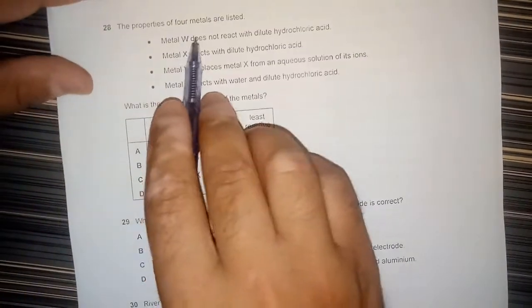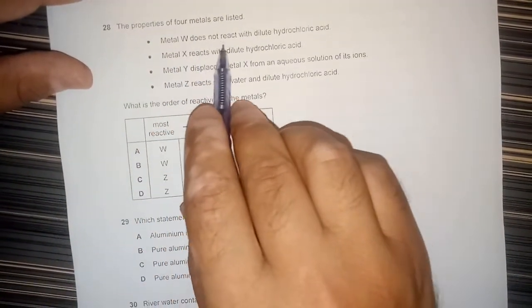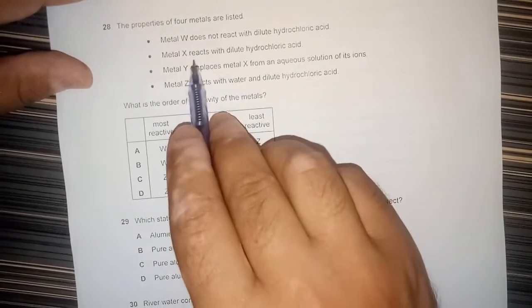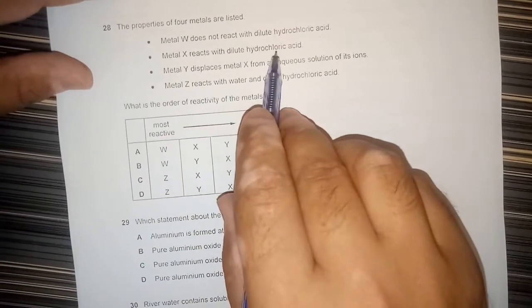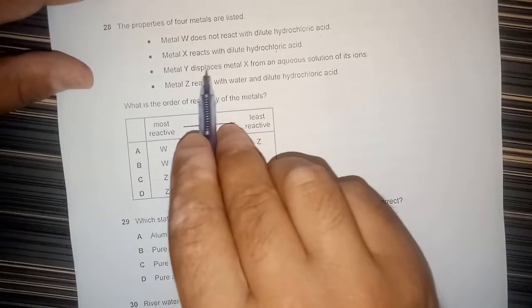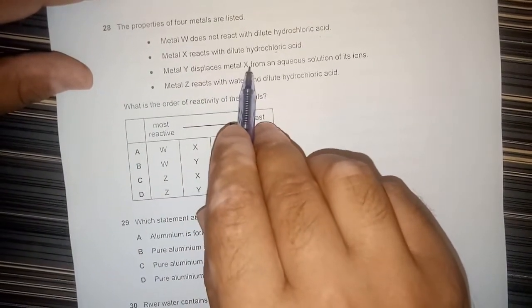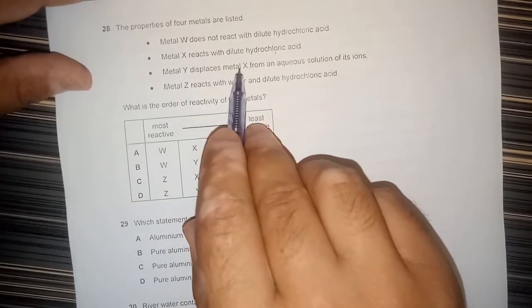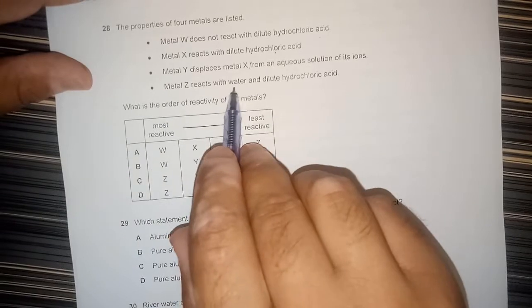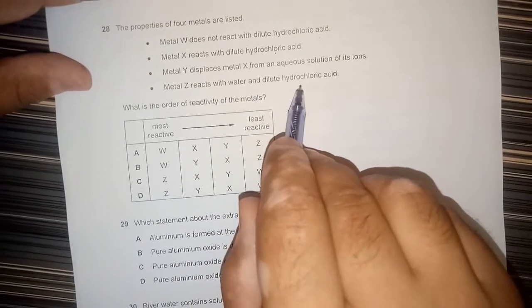Then question number 28. The properties of 4 metals are listed. Metal W does not react with dilute hydrochloric acid, so its reactivity is low. Metal X reacts with dilute hydrochloric acid, so its reactivity is more than W. Metal Y displaces metal X, so metal Y is more reactive than X, whereas metal Z reacts with water and dilute hydrochloric acid.